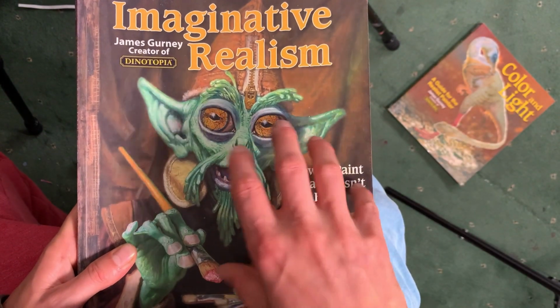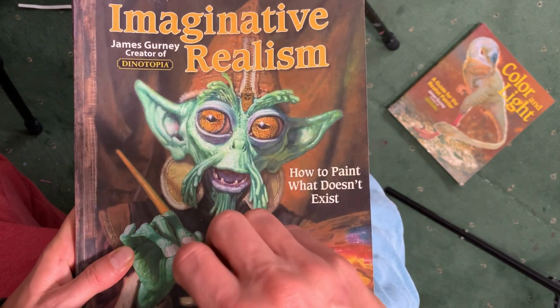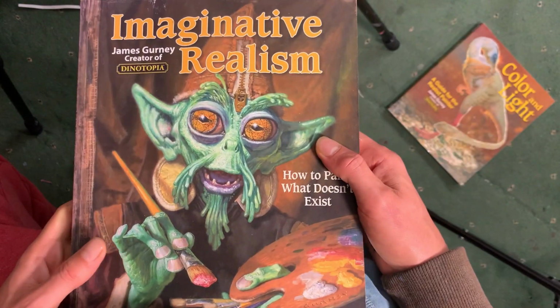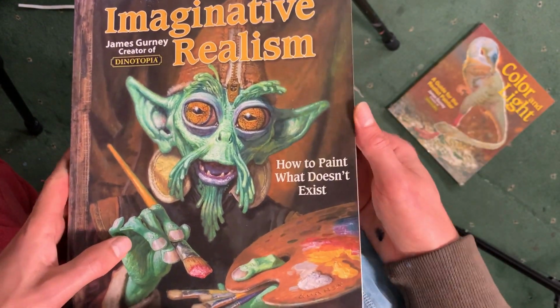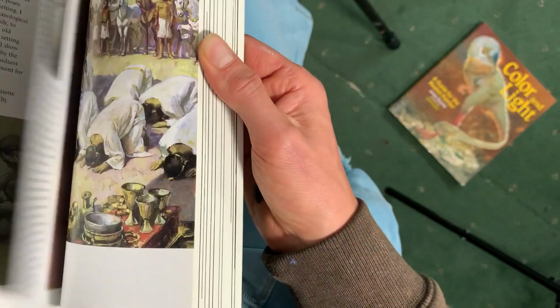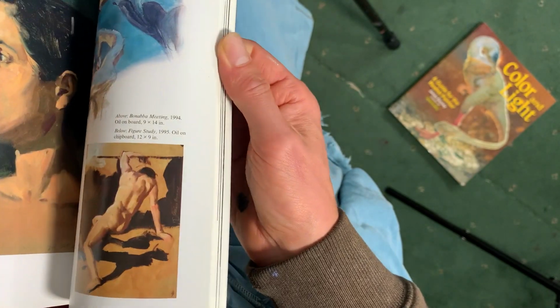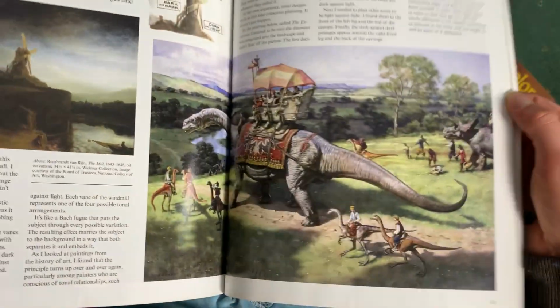It's fascinating, especially if you're into the more technical side of colour, painting, and the materials as well. Both of these books make a great pair. But what I wanted to show you in here is Rembrandt's Windmill, which is a fantastic example of what we're going to talk about here.